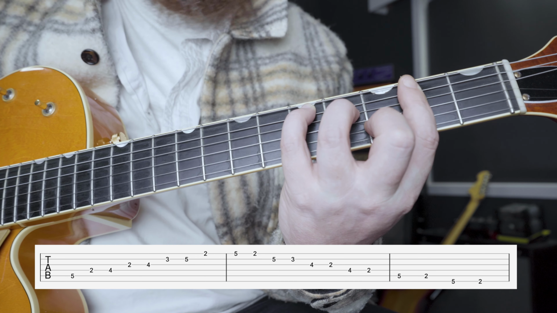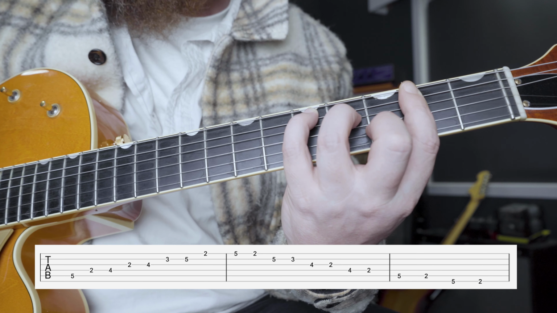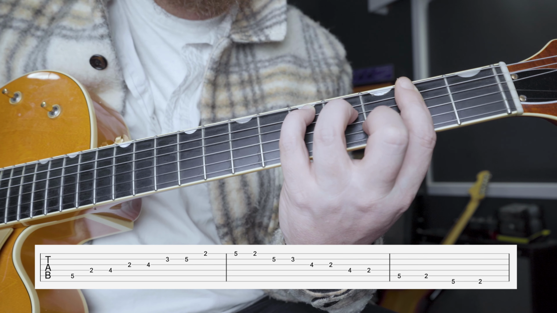And as you can see there, I'm able to fret a C-shaped chord to create a D.